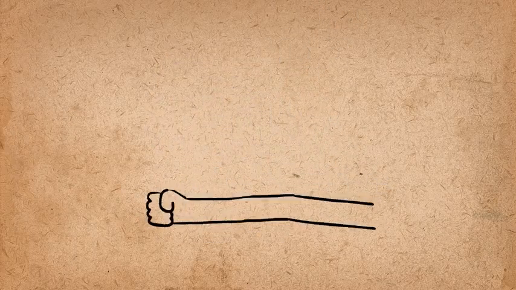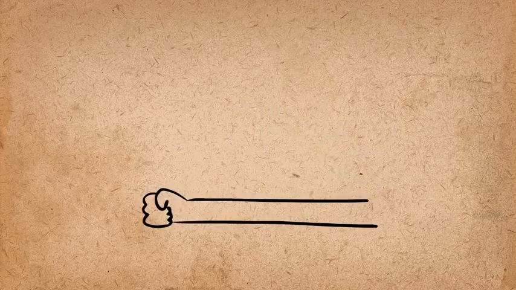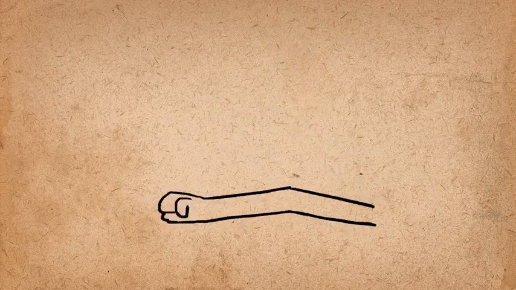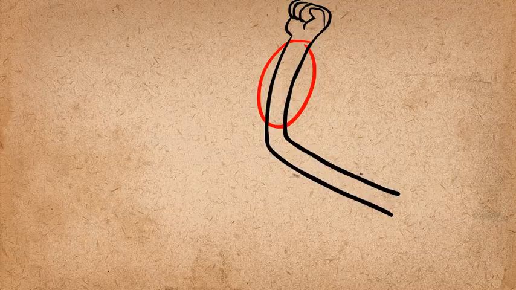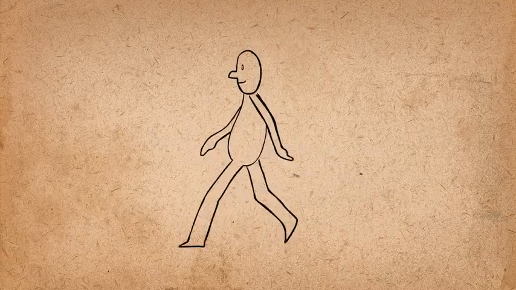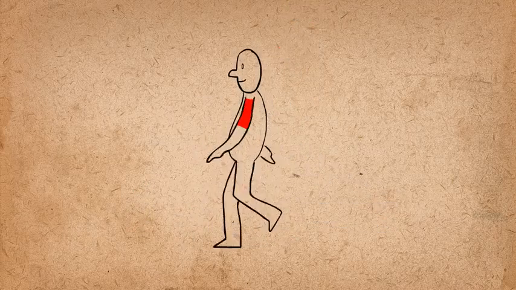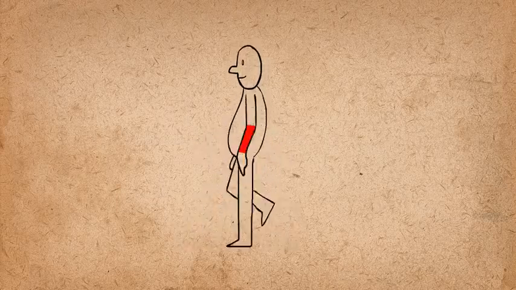Arms are a good place to insert follow-through and overlapping action. Have the elbows lead the arm's actions. The elbow comes first, followed by the forearm, and then the hand. This is true even when walking. The forearms drag slightly behind the elbows, and the hands drag slightly behind the forearms.